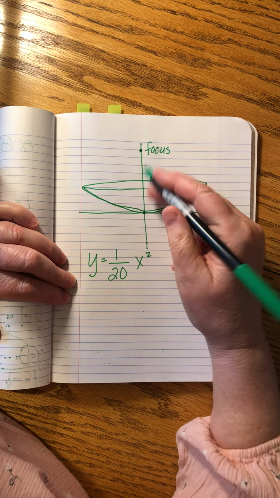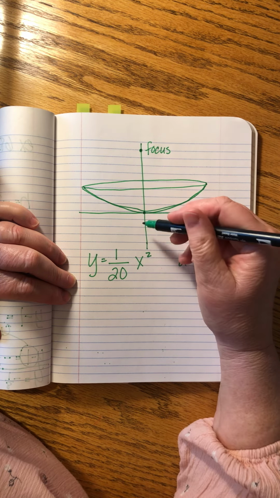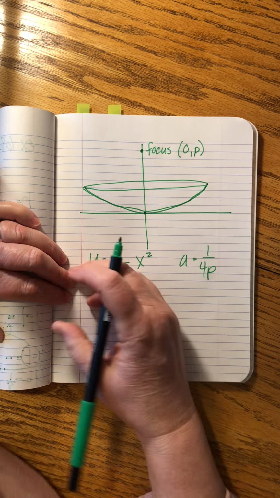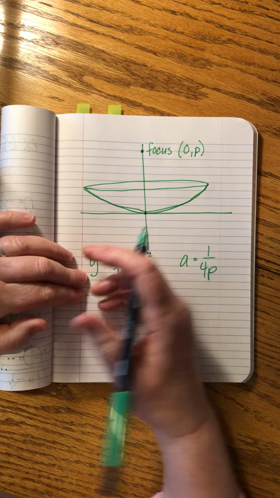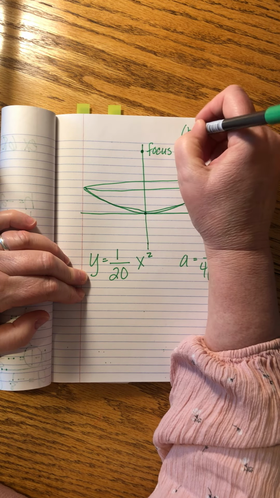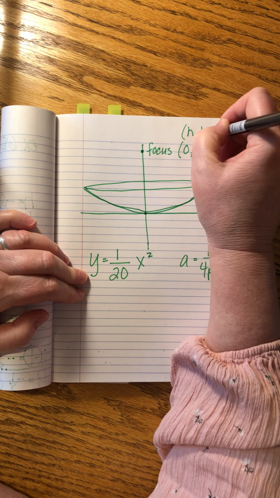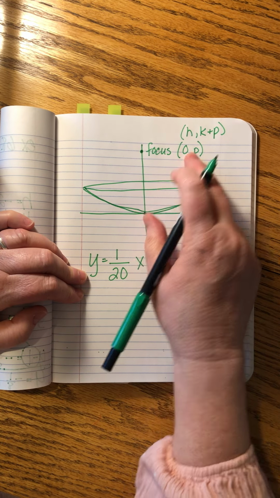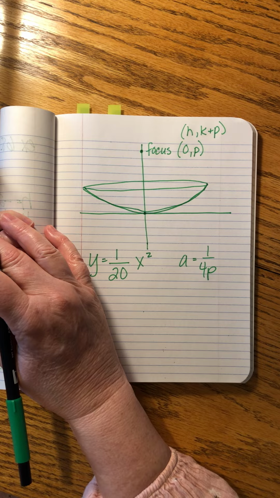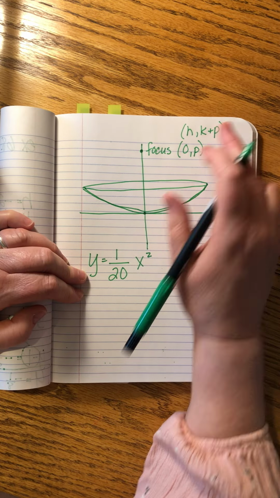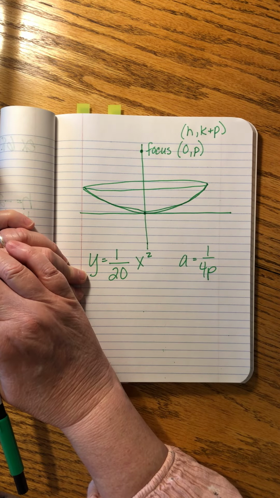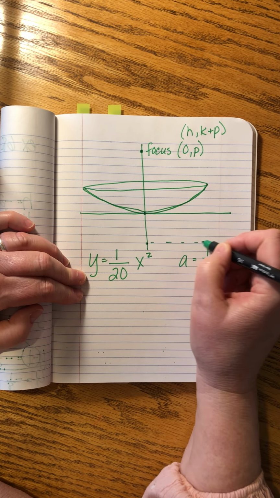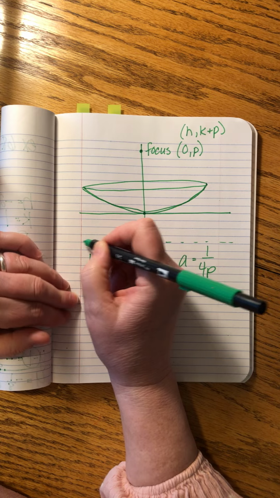This is a focus that is at the vertex, so I'm just going to use the simple version of our formulas, right? If we use the hard one, it would be h, k plus p, right? That's two ways we can find the focus, the simple and the all-purpose. This one's got four-wheel drive. And then we know there's a directrix down here the same distance away. We don't care that much about that. John isn't asking about that.